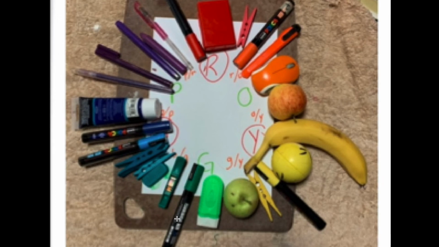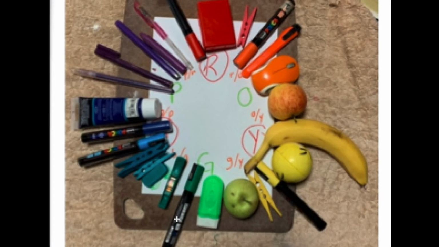So going back to the task, it is for students to make a found art piece of work with a colour wheel, and then you really want to have a go at trying to get all 12 colours represented.